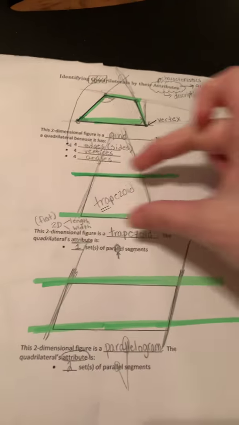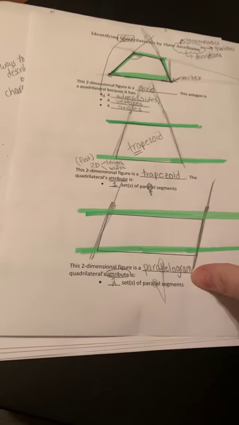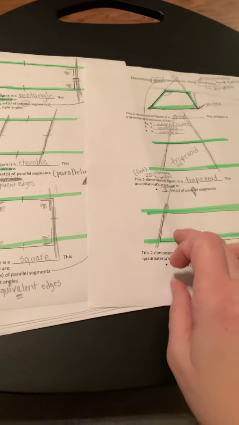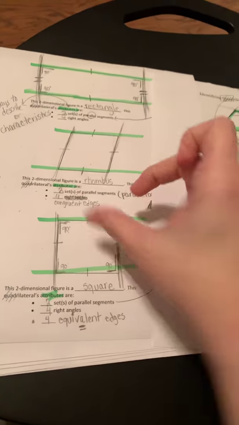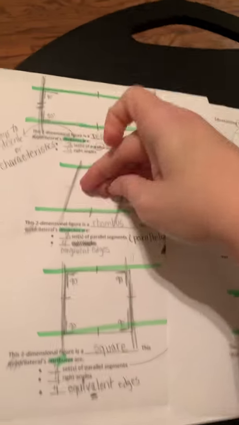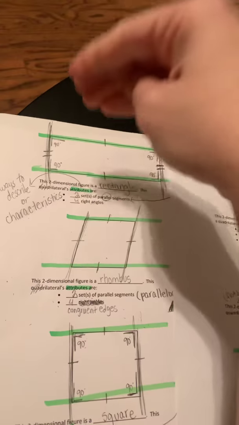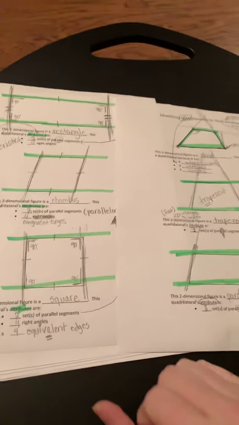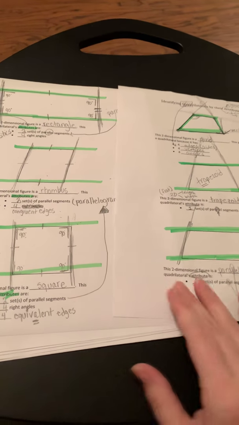If you only have 1 set of parallel segments, you're trapped on that one-way highway. What do we learn all the other quadrilaterals had? The last 4. 2 sets. If you're parallel once, you're parallel twice. Parallel, parallel, parallelogram. Parallelograms. Which of your quadrilaterals have right angles?